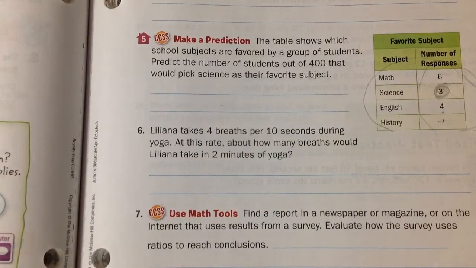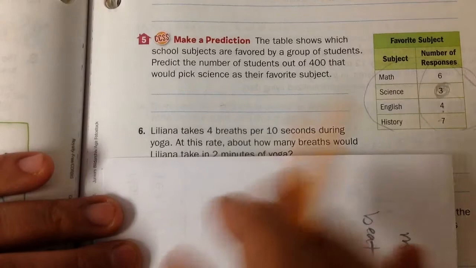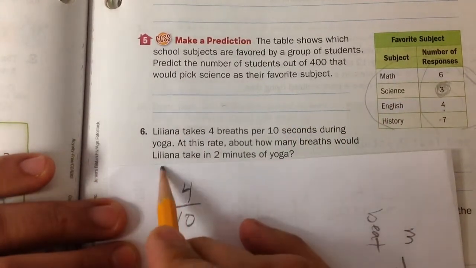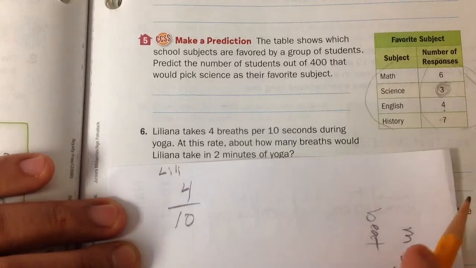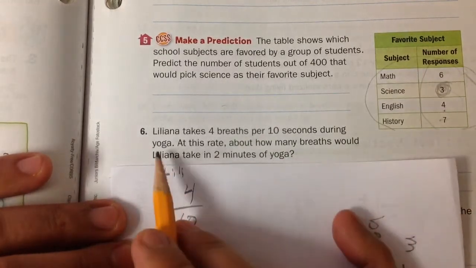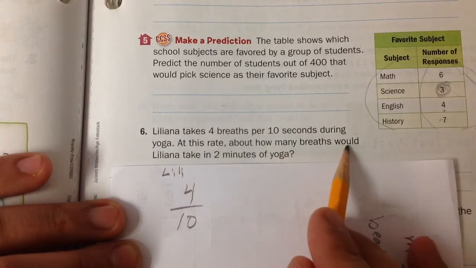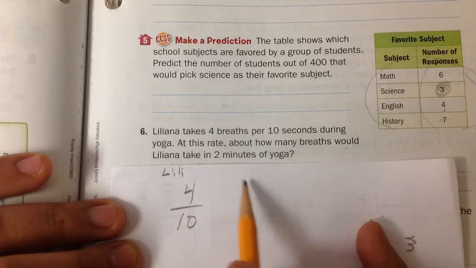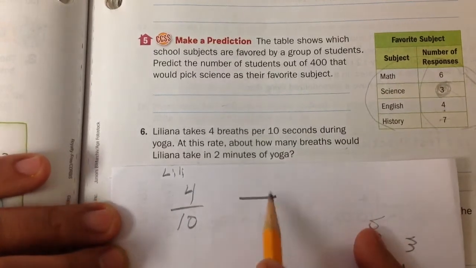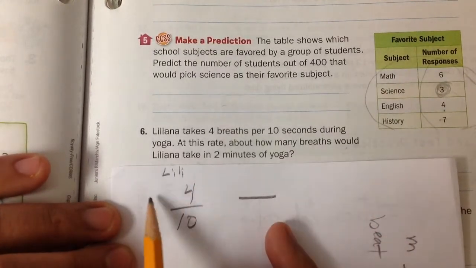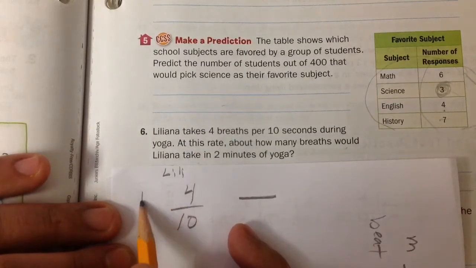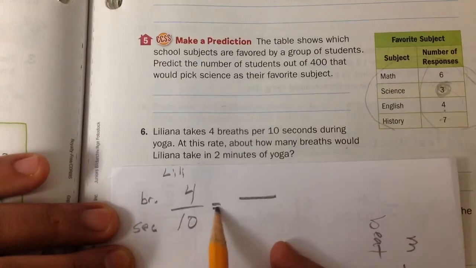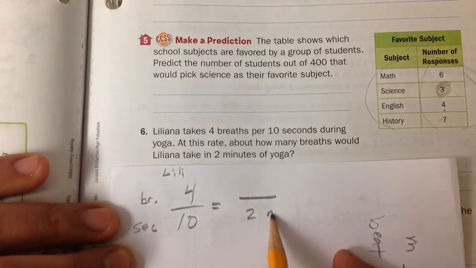Let's do another one. Look at this one. Liliana takes 4 breaths every 10 seconds during yoga. At this rate, about how many breaths would she take in 2 minutes? Ooh, that's interesting. Here we have to be really careful. We have 4 breaths every 10 seconds, and now they want to know what it is in 2 minutes.